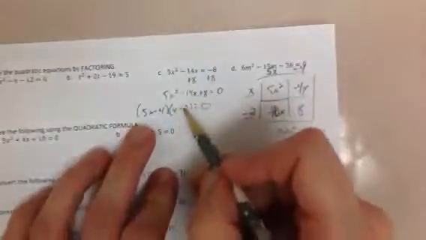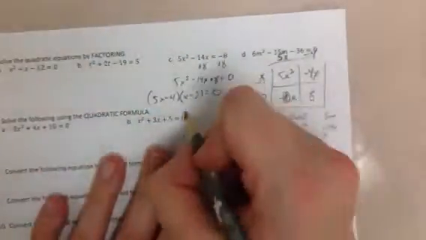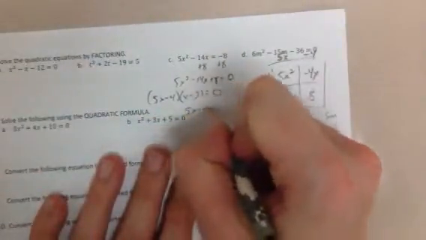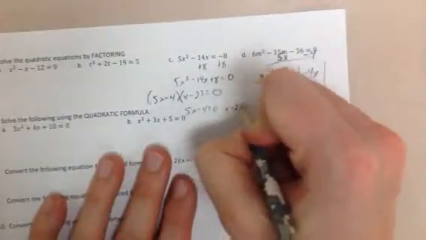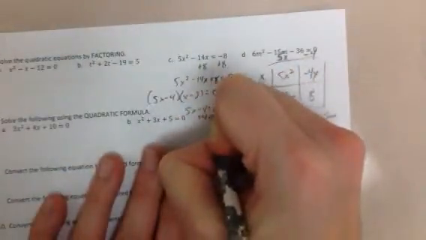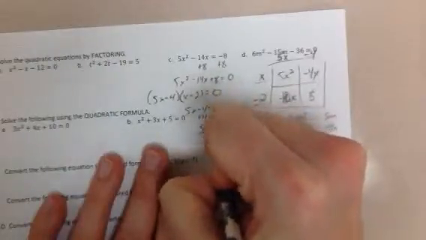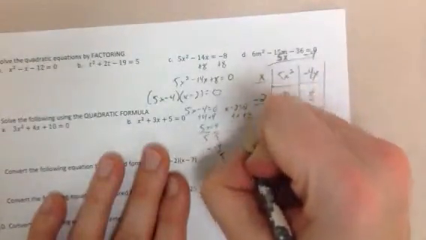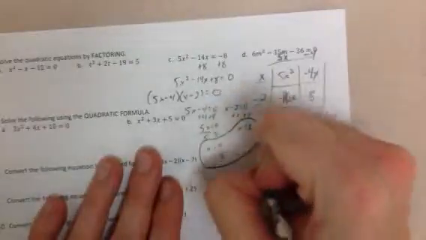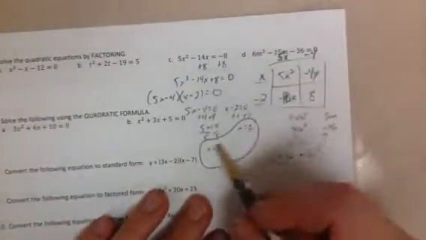So this is the factored form. And now I just need to set each one equal to 0. 5x minus 4 equals 0. X minus 2 equals 0. Add 4 to both sides. That's 5x equals 4. Divide by 5. X equals 4/5. Add 2. X equals 2. So I solved by factoring. So those are my two solutions.